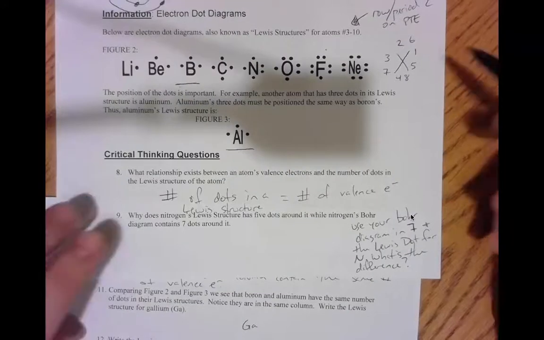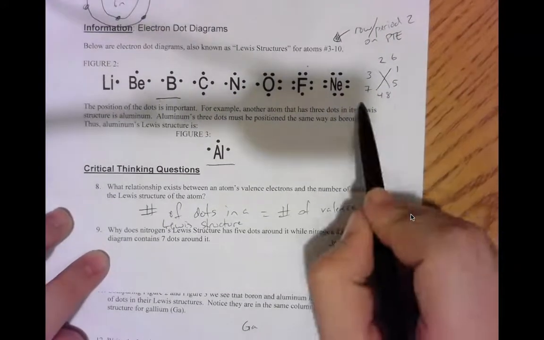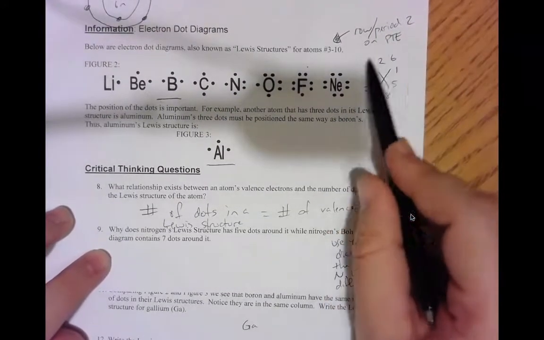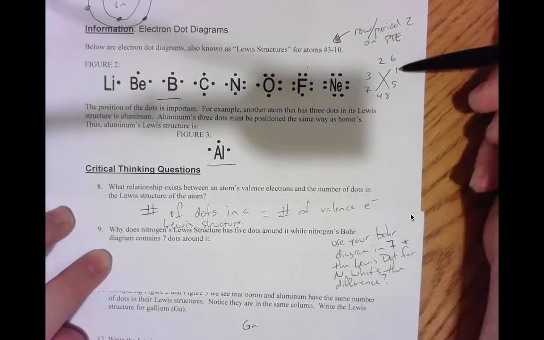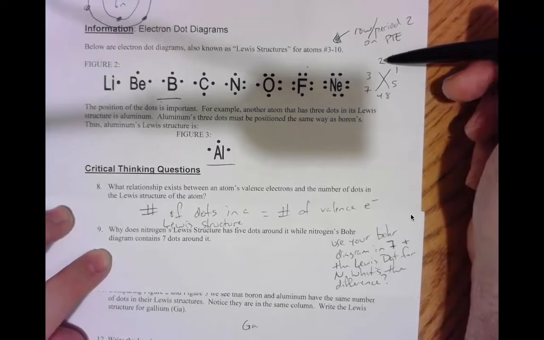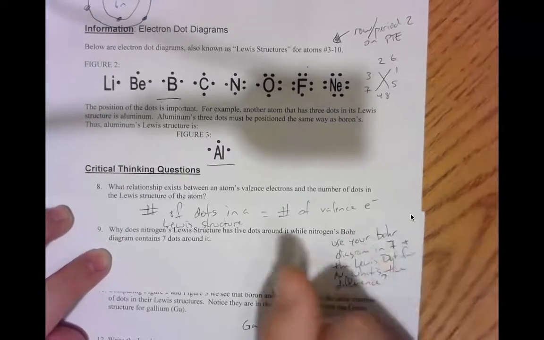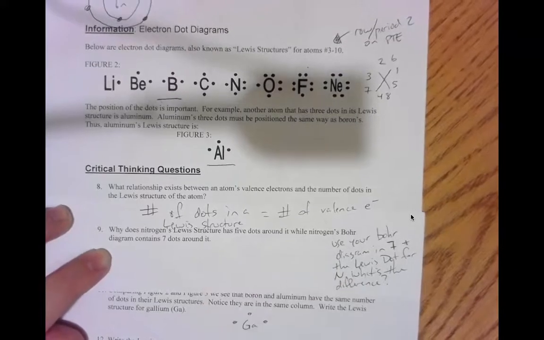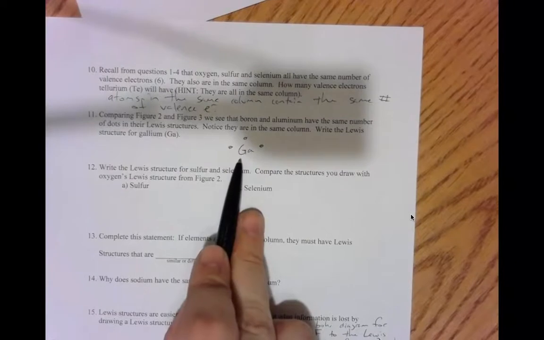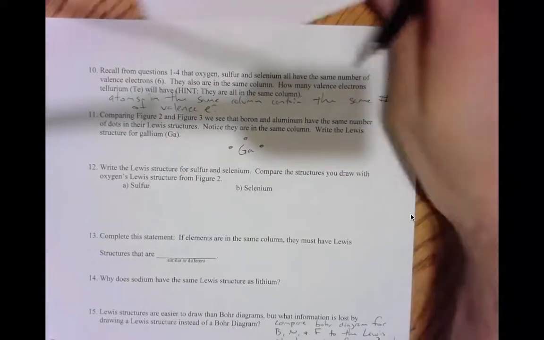So then watch. This is where this X thing that I drew becomes important when we're filling our dots in. We know we have 3 dots to work with. The first dot goes on the right, the second dot goes on the top, and the third dot goes on the left. So that would become 1, 2, 3. And so that is our Lewis structure for gallium.